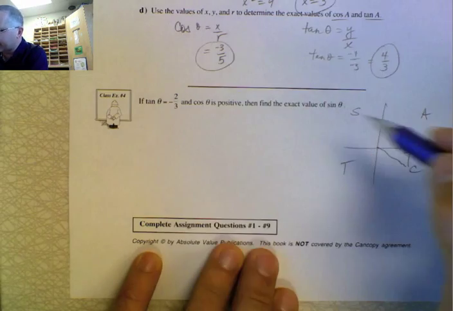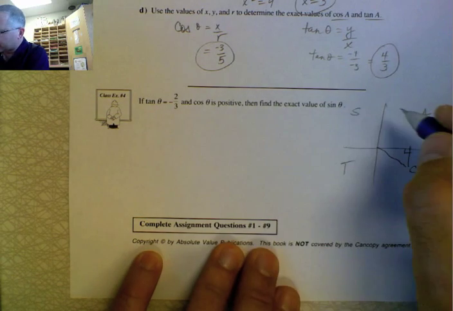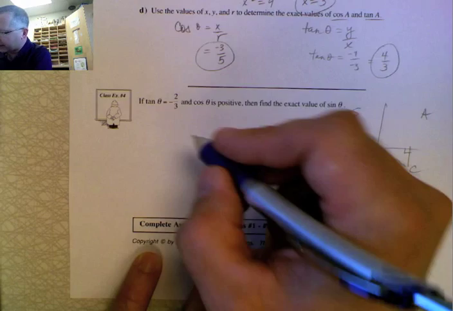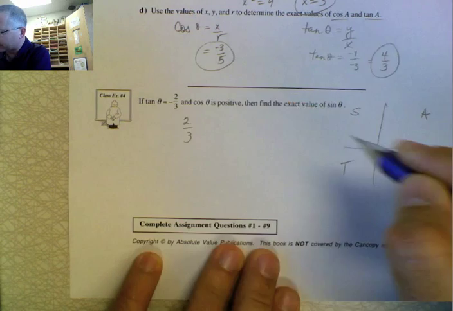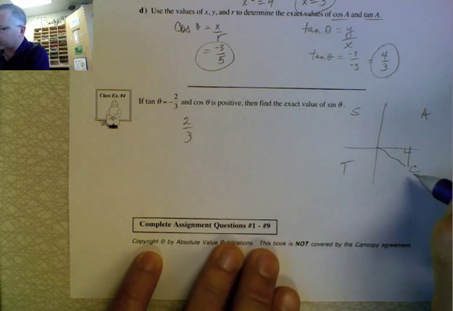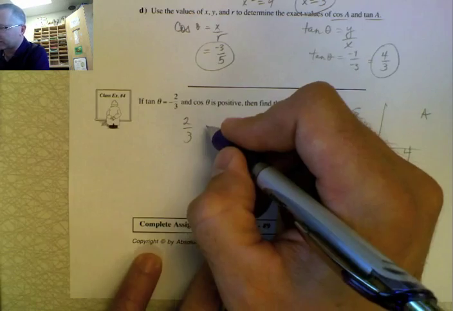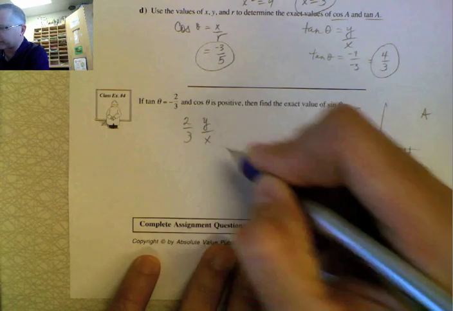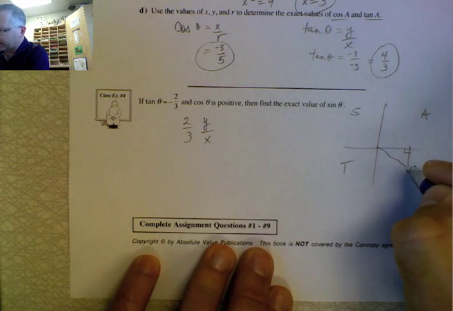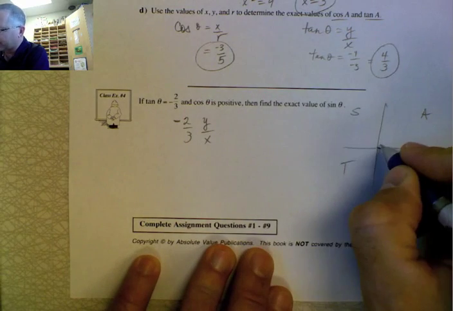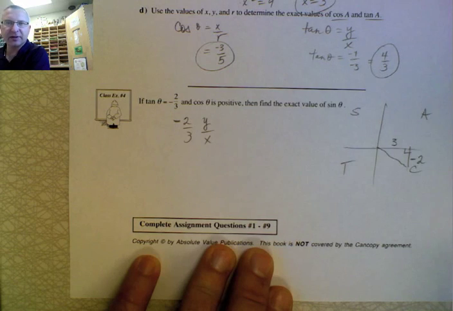Next, it says this is negative 2/3. So we have to look at that fraction. We have to look at that 2/3 in the fourth quadrant, and we have to decide what's positive and what's negative. Remember, this is y over x. Well, we're going down on the y-axis, so that means the 2 has to be negative. And we're on the positive x-axis, so that means the 3 has to be positive.